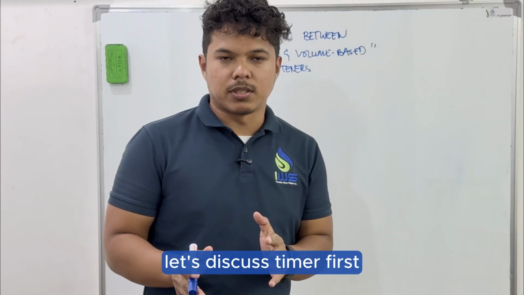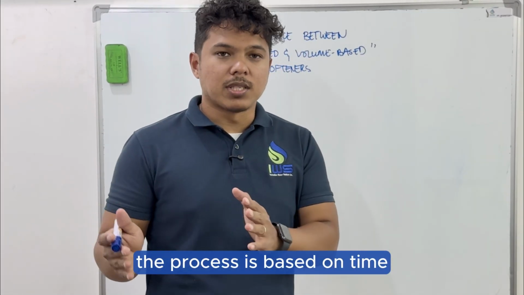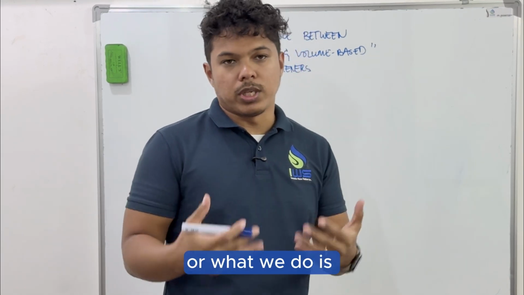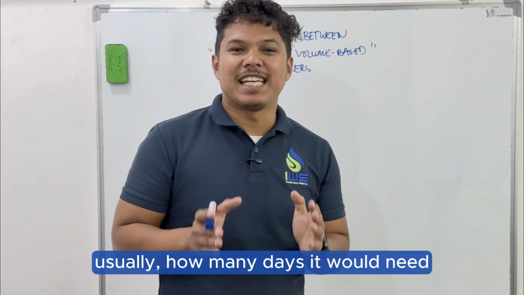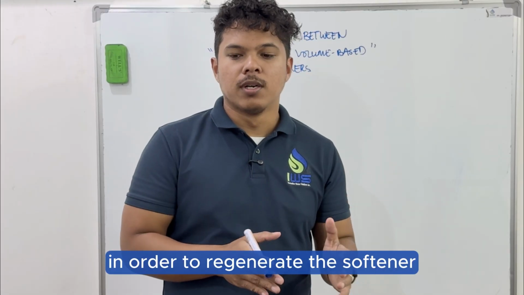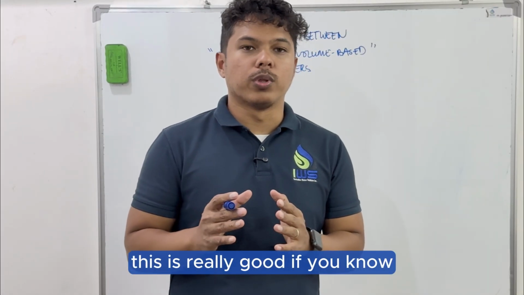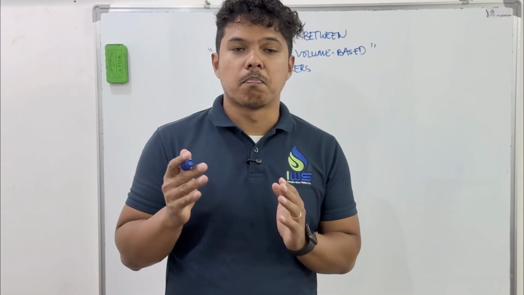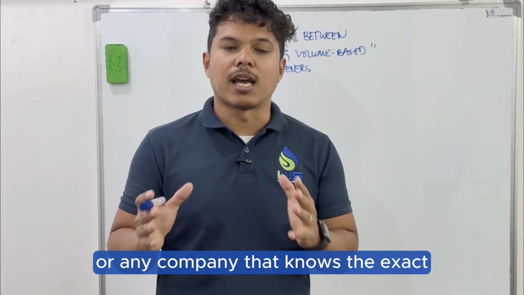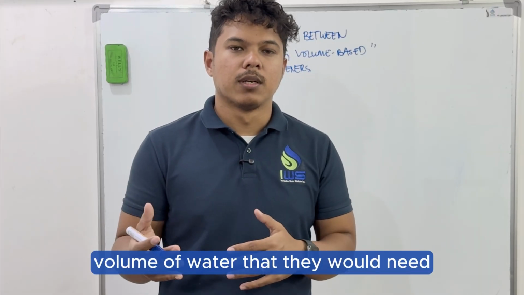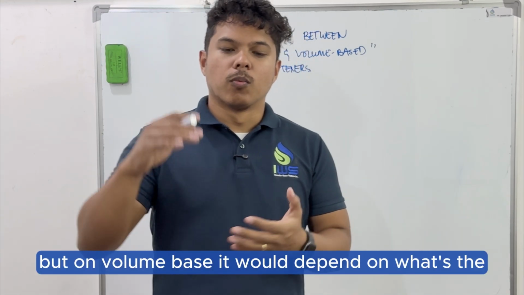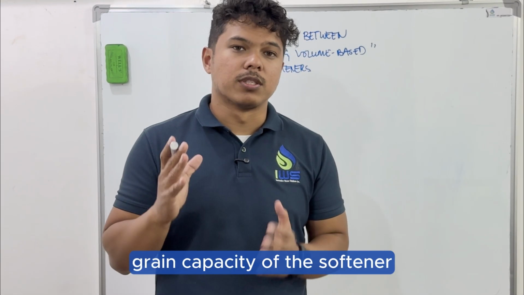Let's discuss timer first. In timer-based regeneration softeners, the process is based on time. So what a technician does, or what we do, is we base it off of usually how many days it would need in order to regenerate the softener. This is really good if you know the specific volume that you're going to use per day. Usually it's good for production lines or any company that knows the exact volume of water that they would need every single day, okay?